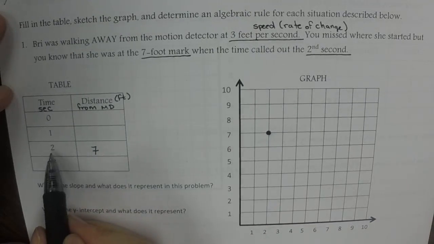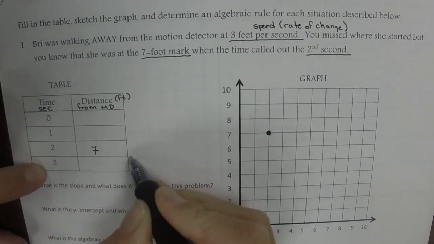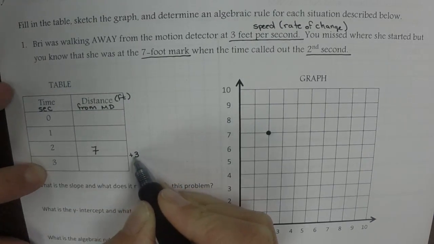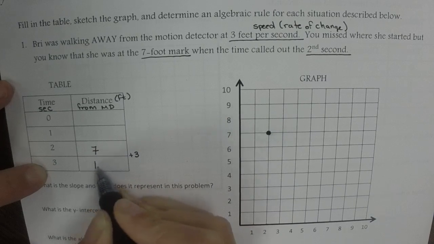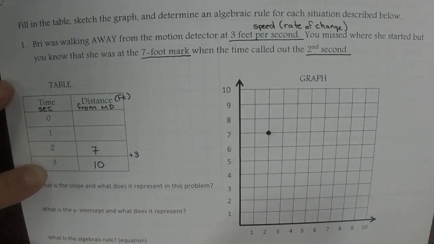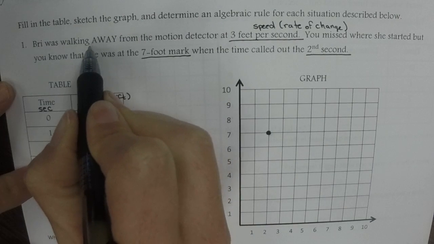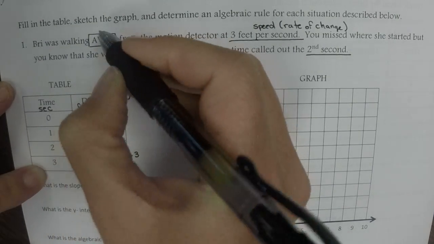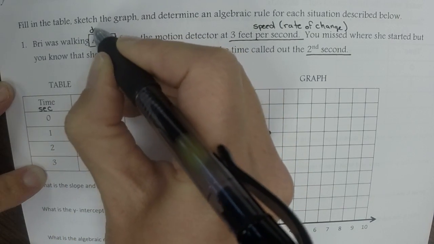So if at 2 seconds I was at 7 feet, if I go 1 more second, I should add 3. So 7 plus 3, now I would be at 10 feet. And again, this is because she's moving away, which means my distance should be going up.